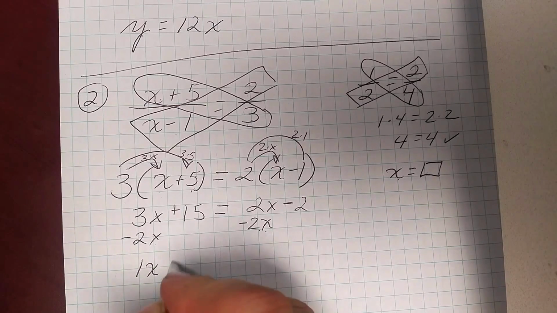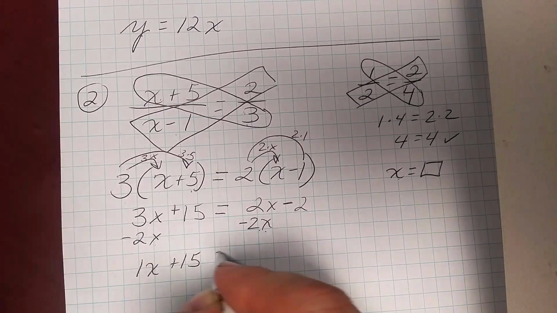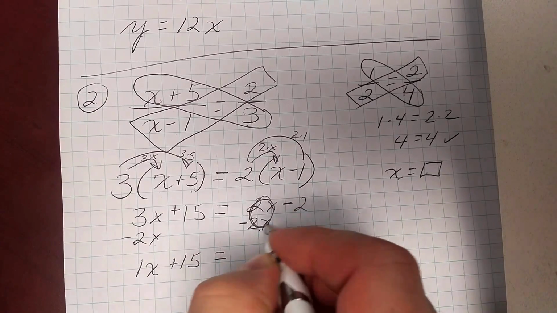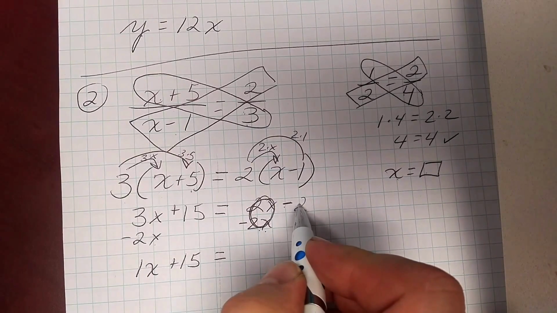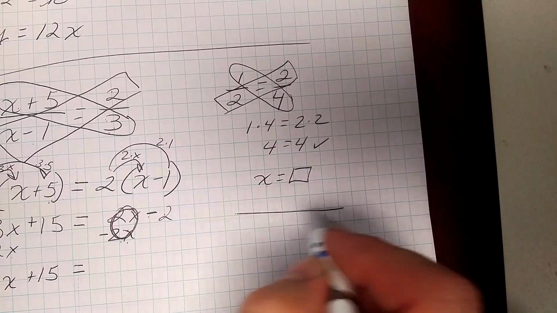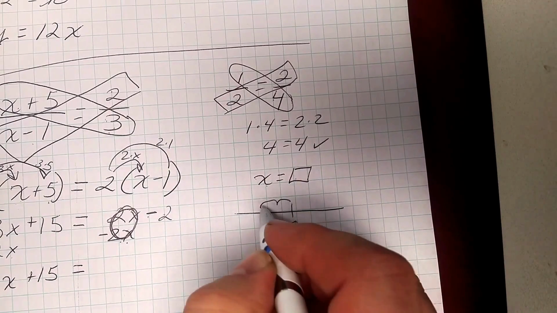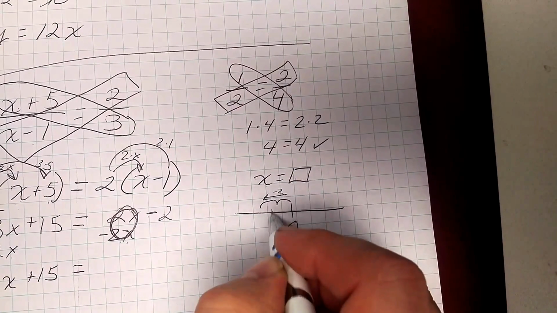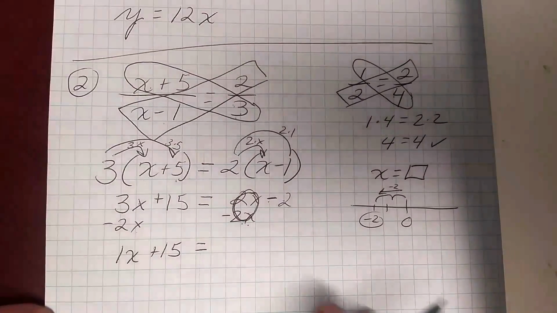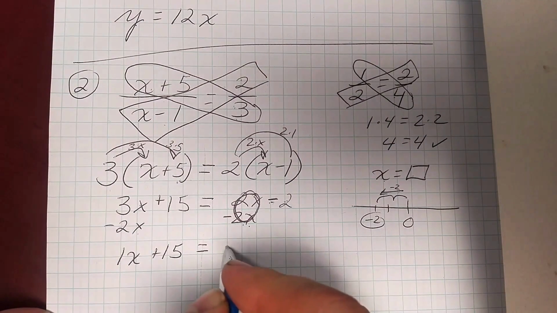So now that we've put that down on both sides, then we get here 1x, which is actually the same as x, plus 15. We didn't use that, we bring it down. This equals 0, and 0 minus 2. So on a number line, if you start at 0 and you go backwards 2, you end up at a negative 2. So in a sense, we're bringing the minus sign down as a negative.